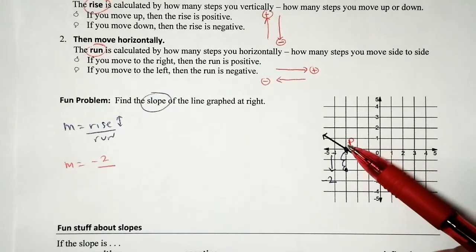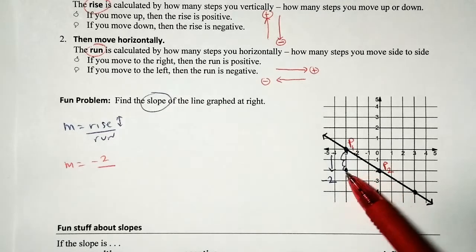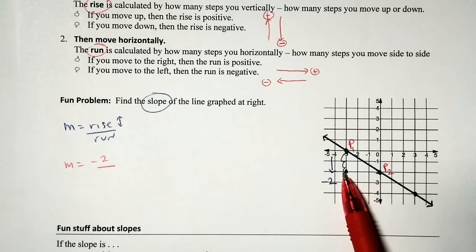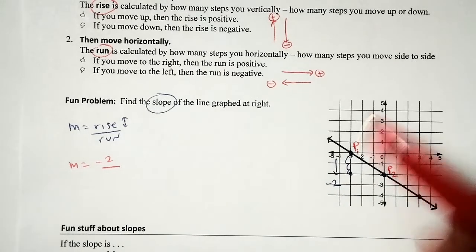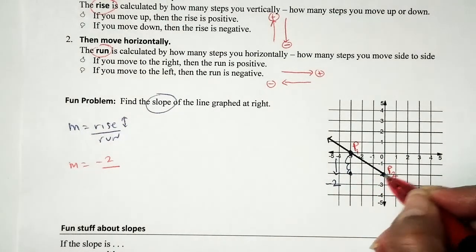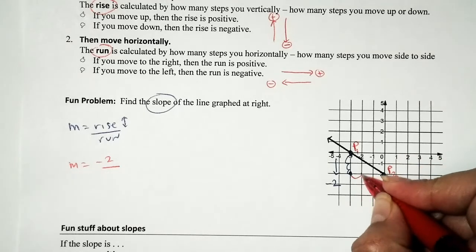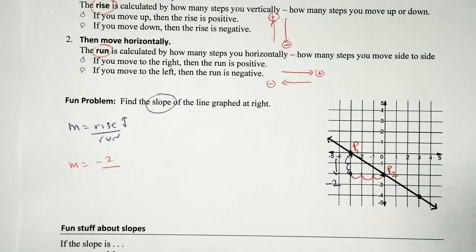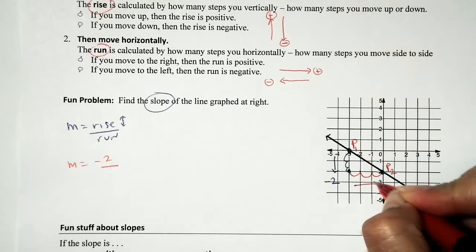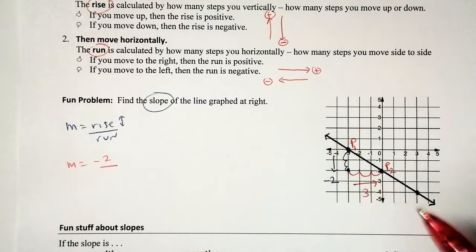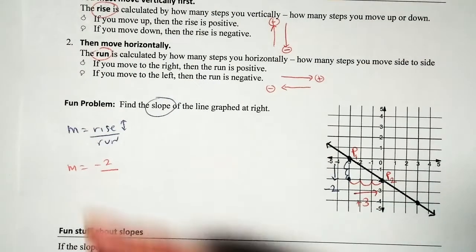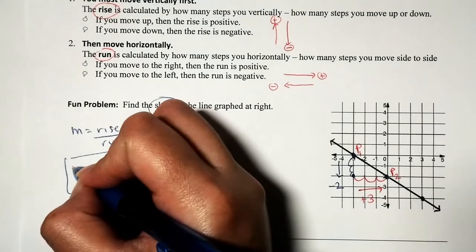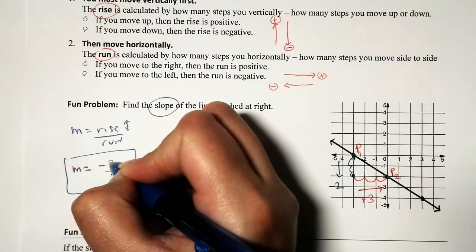What is my run? Now that we're at the same height, I want to know how many units we go side to side to get to our mark. In this case, we're going to have to go to the right. We're going to have to go 1, 2, I believe 3 units. Let me do my squigglies. 1, 2, 3. I did too many squigglies, huh? Sorry, I don't know how to count with squigglies. So we went 3 units to the right, and because we went to the right, our run is positive. So 2 and 3 have no factors in common other than 1, so their slope is negative 2/3.